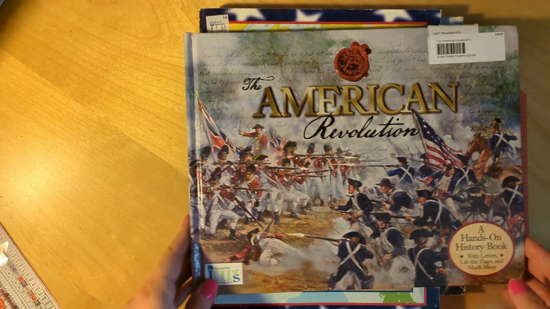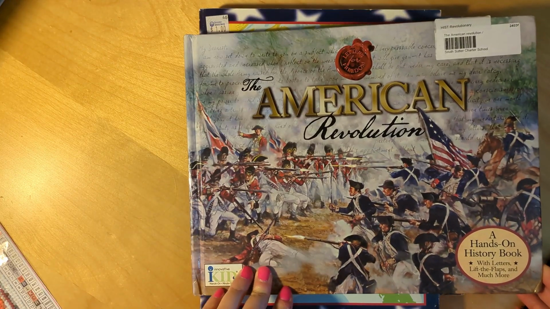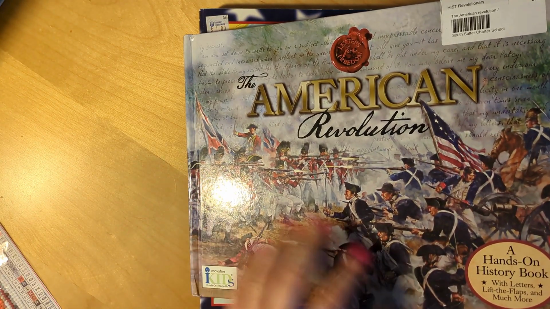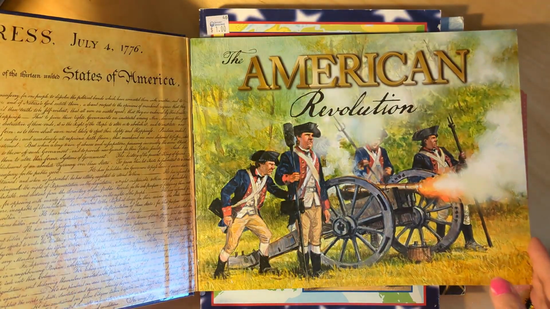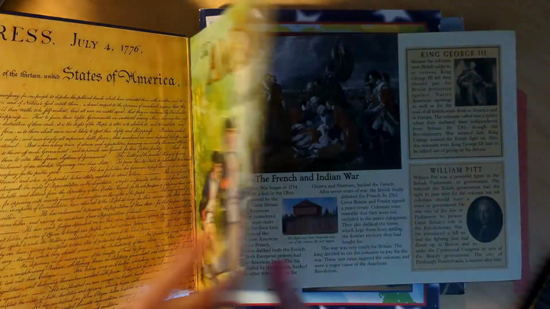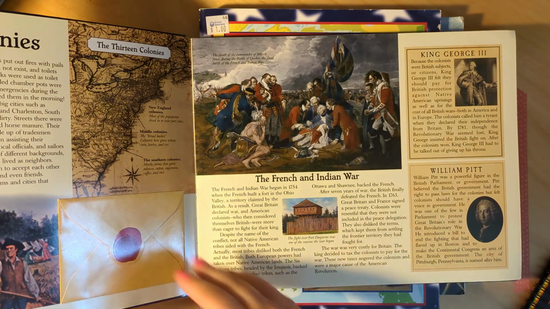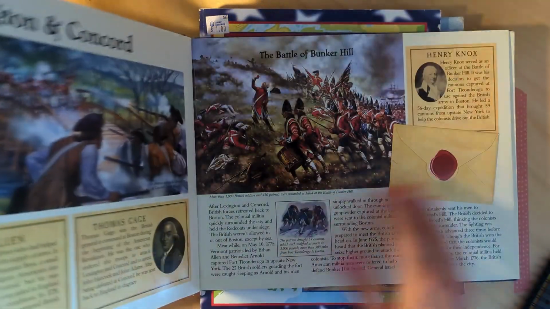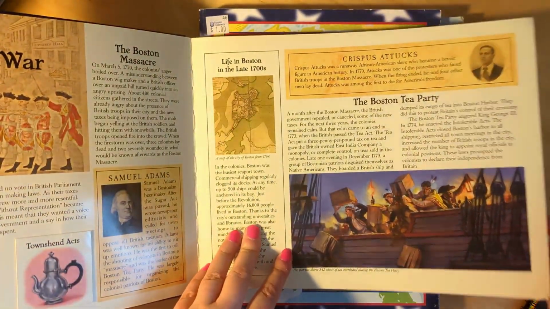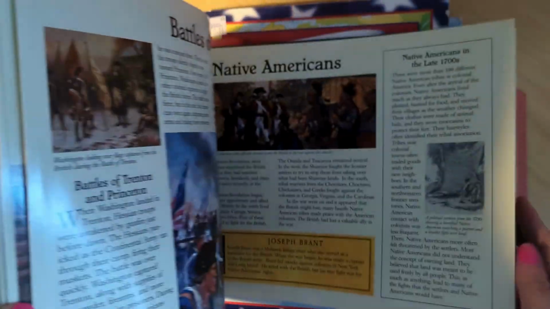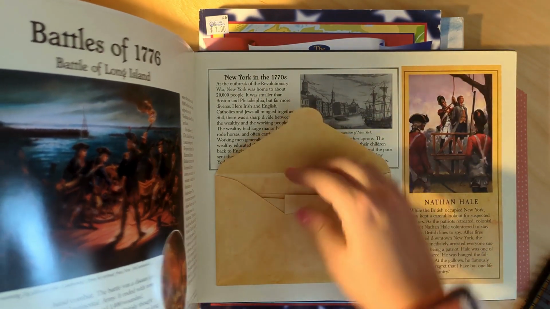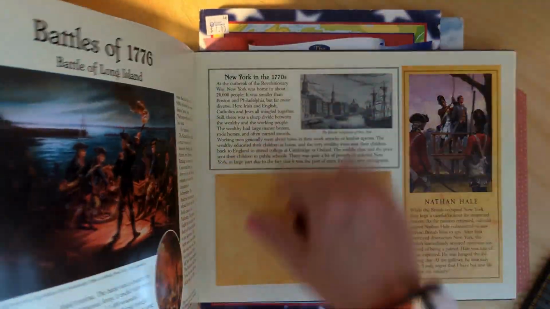I have The American Revolution, a hands-on history book. This is the type of book that has letters, lift flaps, and that sort of thing. This is the sort of thing that's my daughter's jam. She likes anything that's kind of interactive. So the little slips and stuff that go into all of these, they're stored in the back of this book, because this is from our research. So I think they're all in here. So I have to go through and put everything where it's supposed to go.